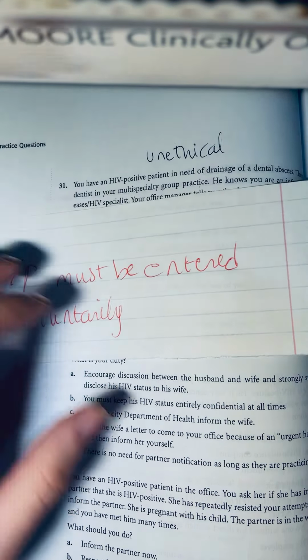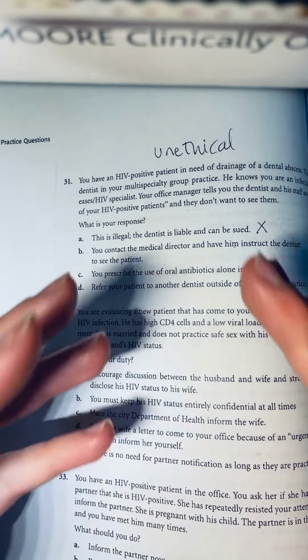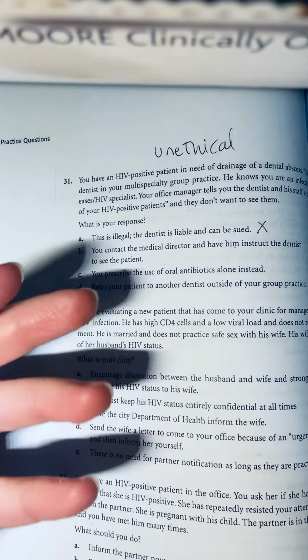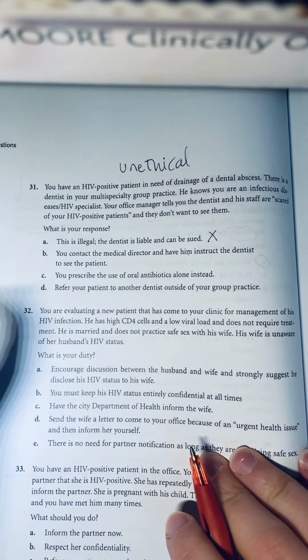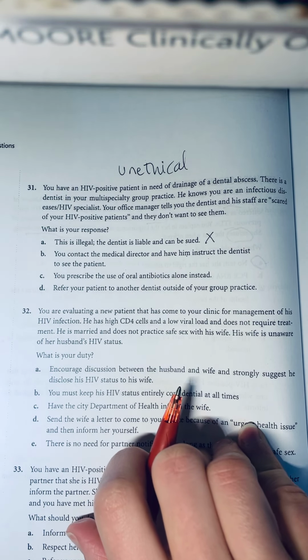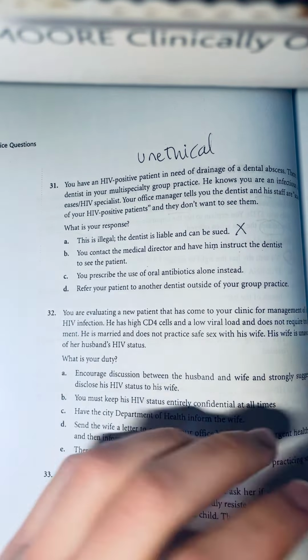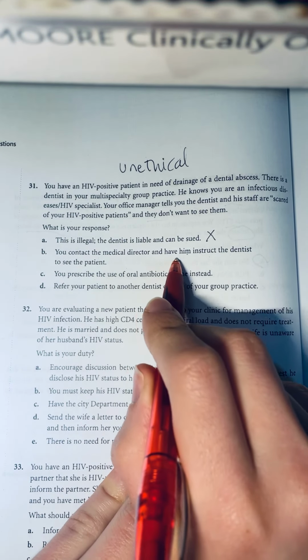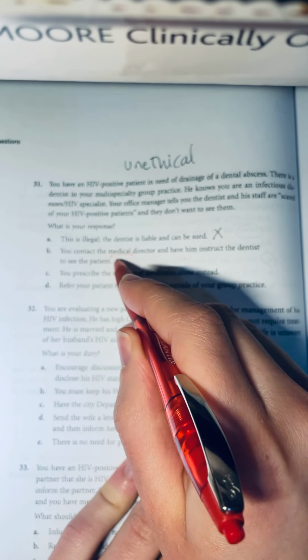All right, so a physician cannot be forced to see a patient, and a patient cannot be forced to see a physician, which means that what he did is unethical, but you can't sue him because it's not illegal, right? And at the same time, you can't force him because, again, this relationship must be entered voluntarily. So no one, even the medical director, should force the physician, the dentist, to see the patient, and so this is incorrect.